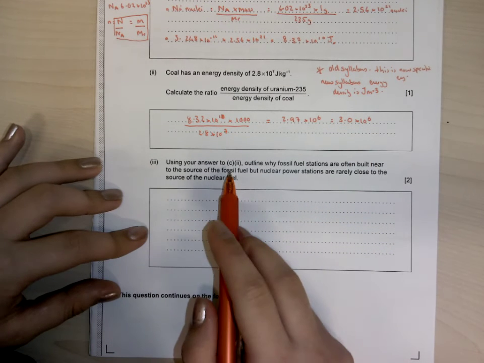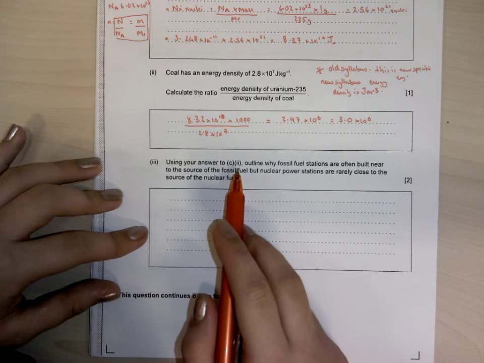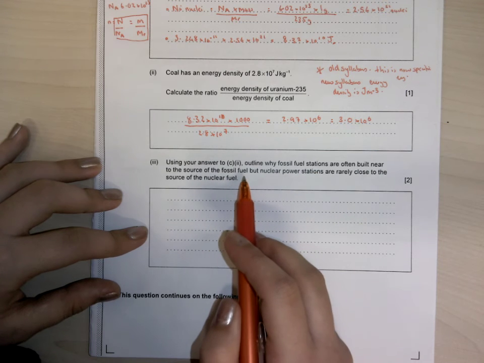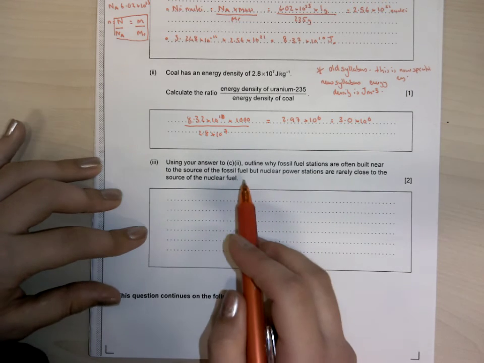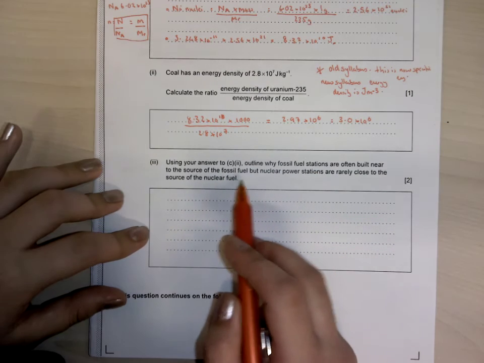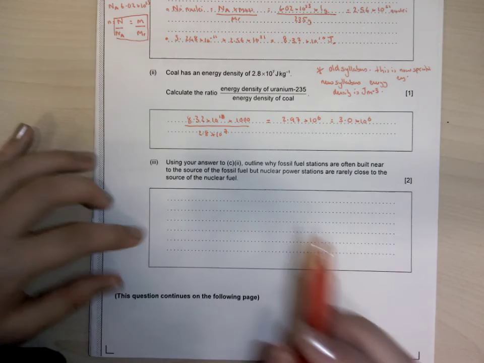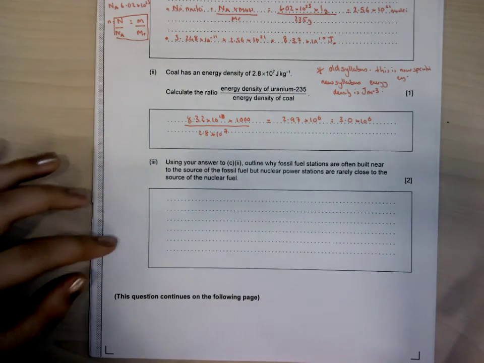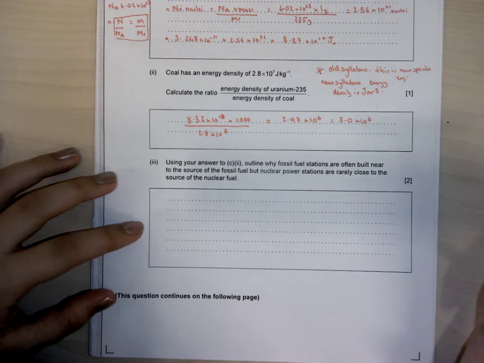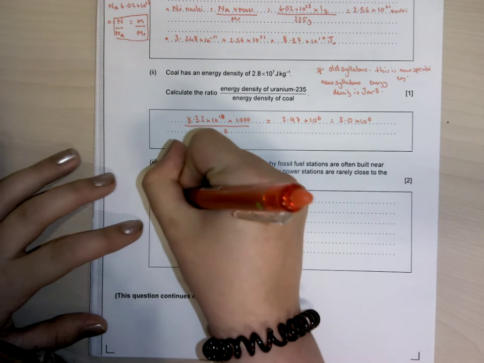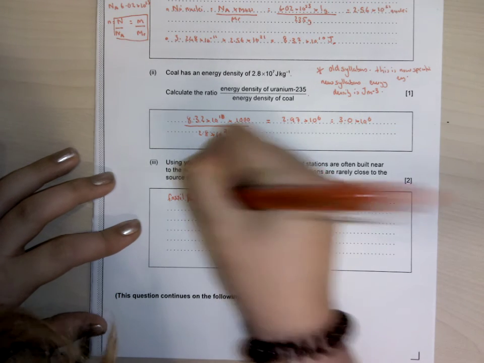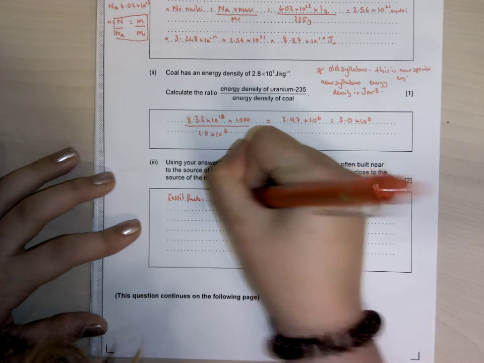It then says, using your answer to C part 2, outline why fossil fuel stations are often built near the source of the fossil fuel, but nuclear power stations are rarely close to the source of the nuclear fuel. Now, one of them is the idea that for fossil fuels, we actually have a large transportation cost.